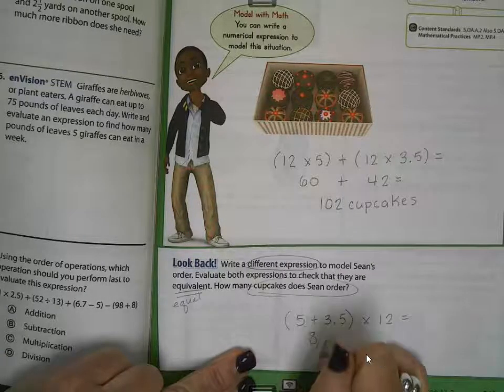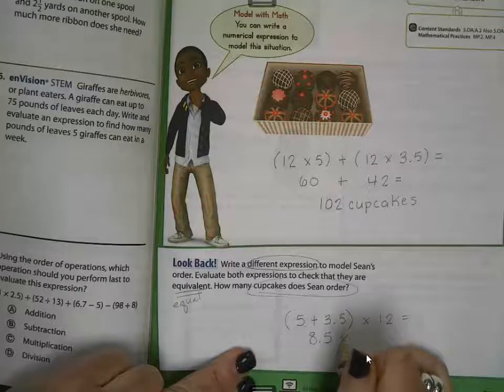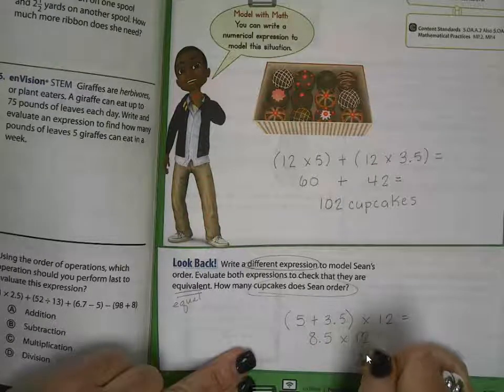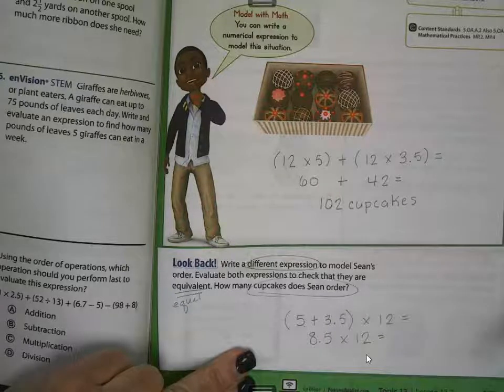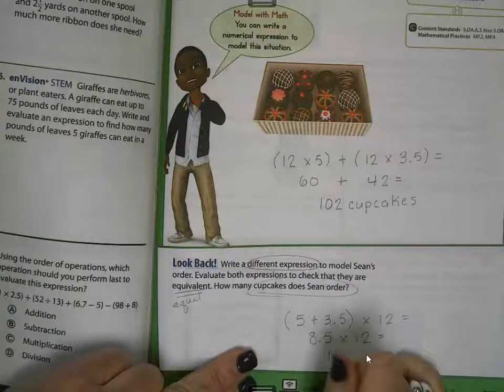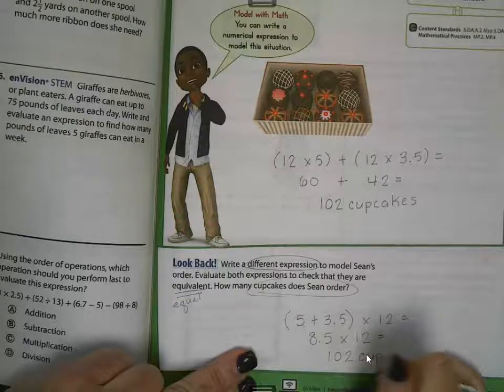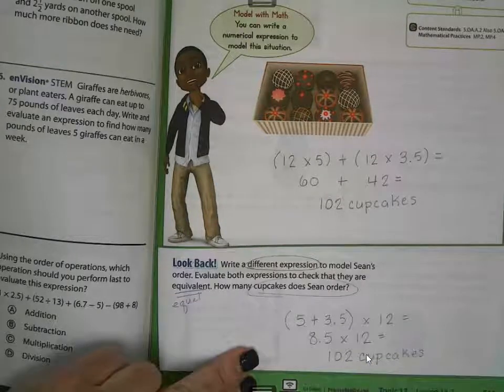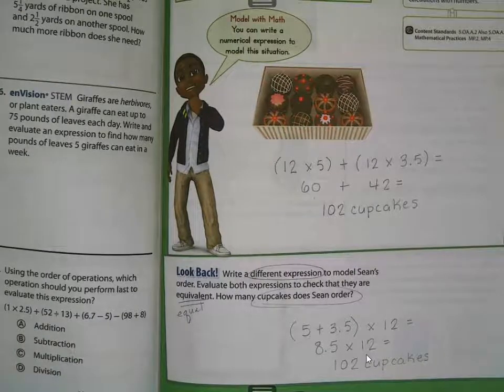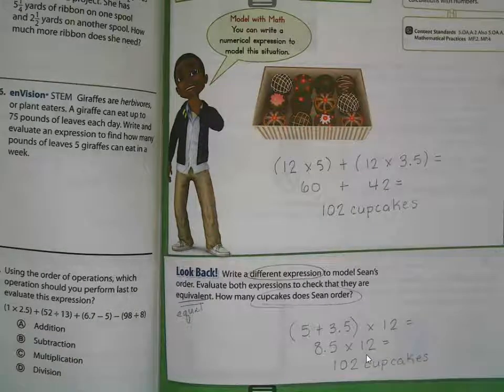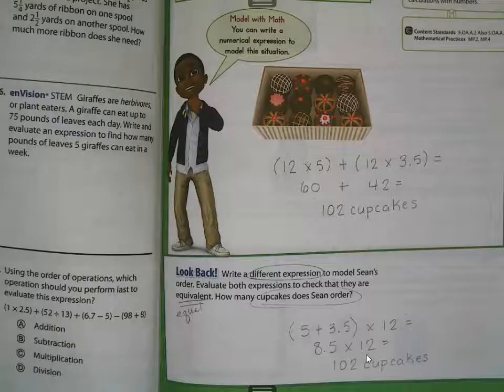So he's actually ordering 8 5/10 boxes of cupcakes. So that is going to be 8 5/10 groups of 12. So again, I haven't taught you how to multiply decimals. So take your 8 5/10 in your calculator, multiply it by 12, and you should get the answer 102 cupcakes. Okay? 102 cupcakes. So look at that a minute. Okay. Those are equivalent expressions. There are 2 different ways to write the expression.